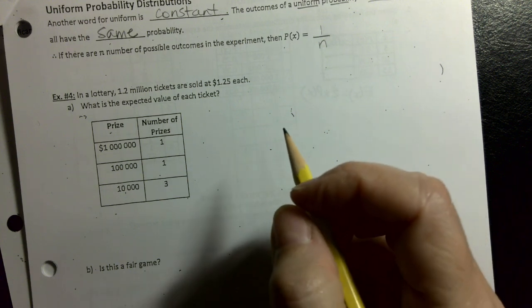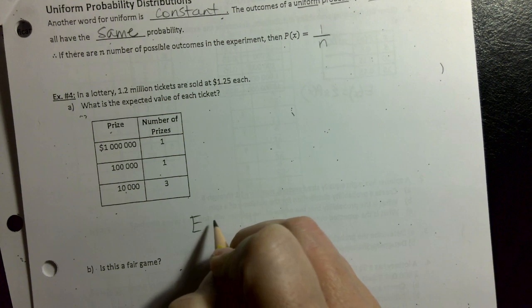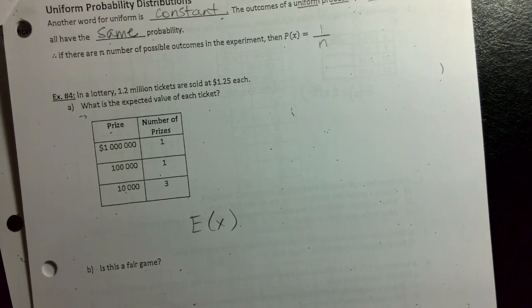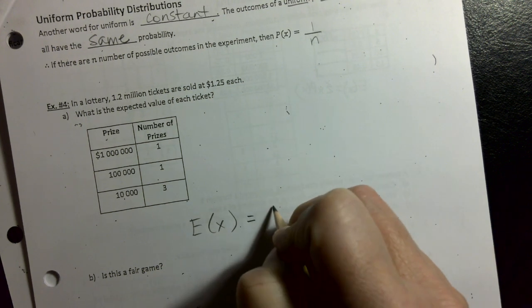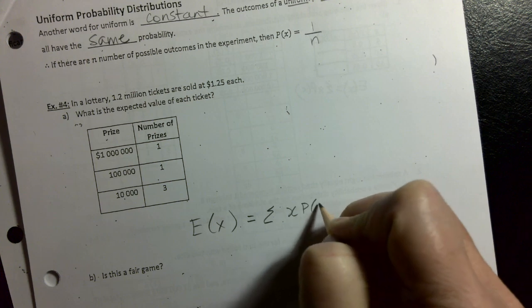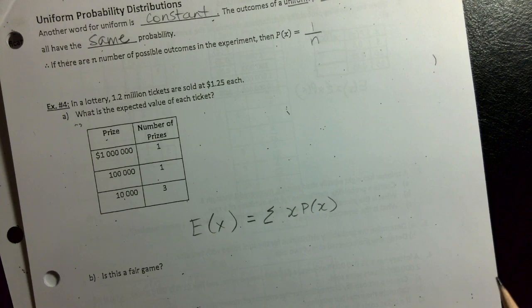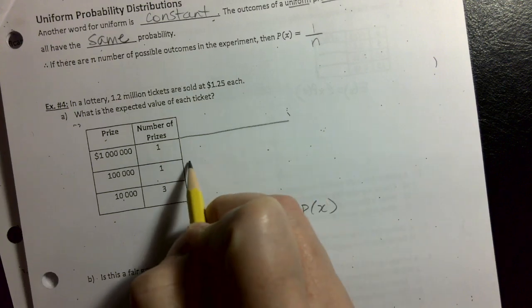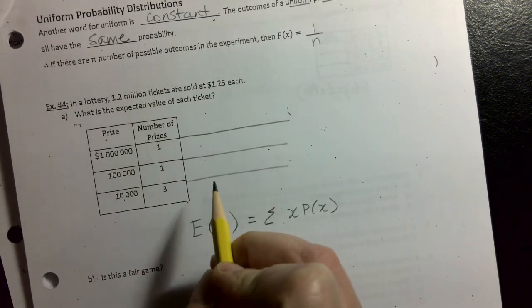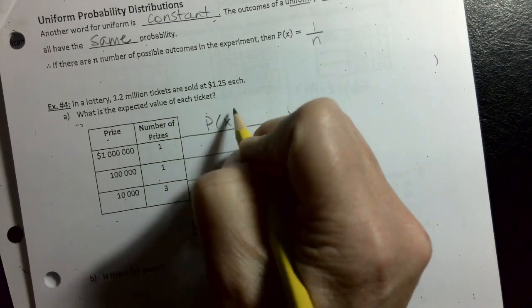So what we want to do, first of all, is recognize we're looking for our expected value. That's the notation. Expected value is the sum of x times p(x). X is the outcome, p(x) is the probability of it. So let's come up with those values. I'm going to extend this chart. So let's find the probability.